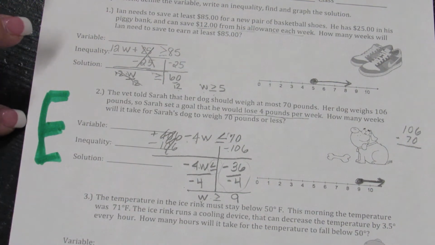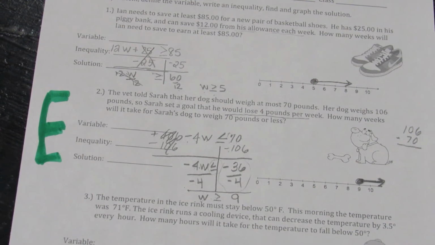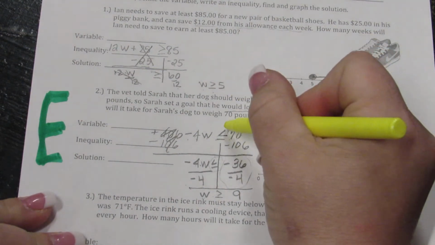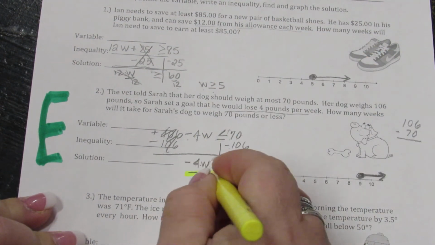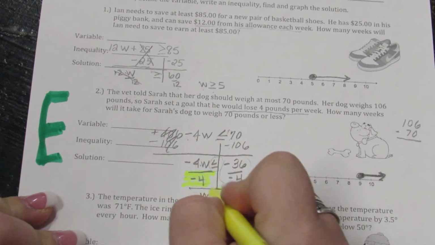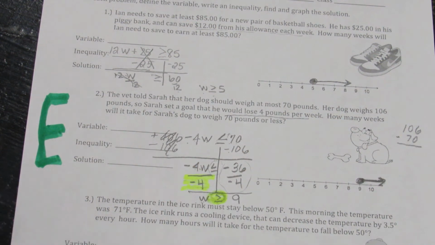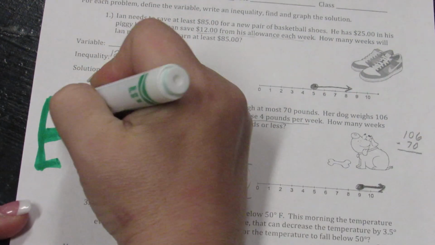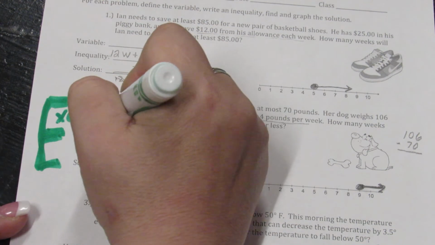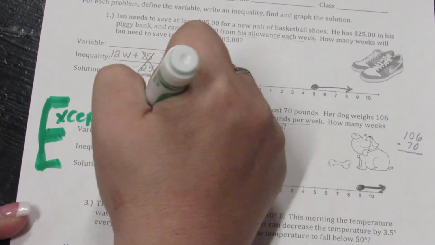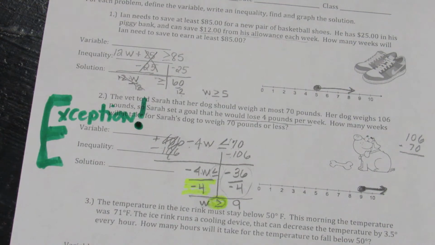Okay? Again, this is an exception to the rule because I am multiplying or dividing by a negative in inequalities. And that exception will tell me that I need to flip the sign. So let's find a highlighter here. Found a yellow highlighter. I divided by a negative, so I flipped the sign. That's my exception. I'm going to write that. That's an exception. Big fat exclamation point. That's an exception to the rule.